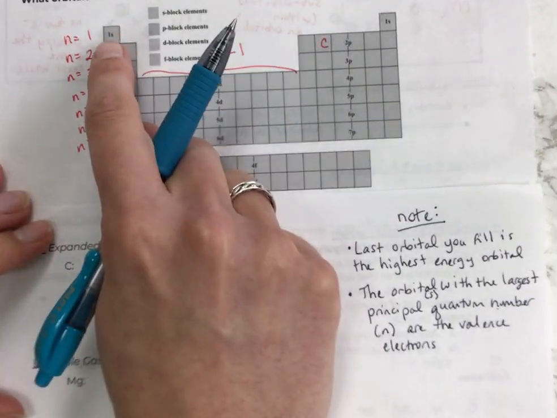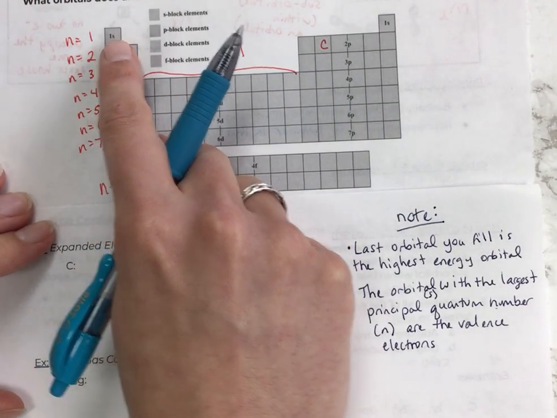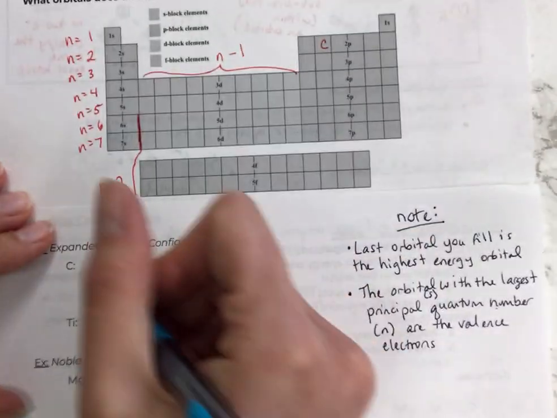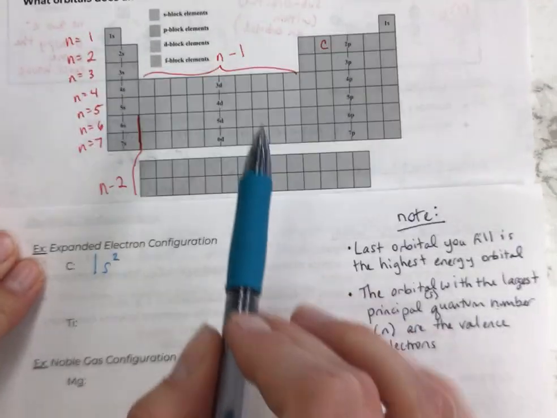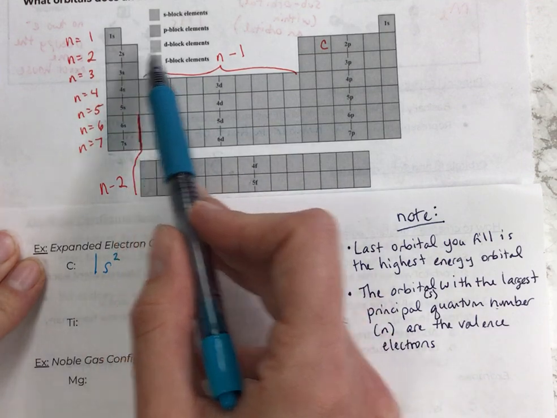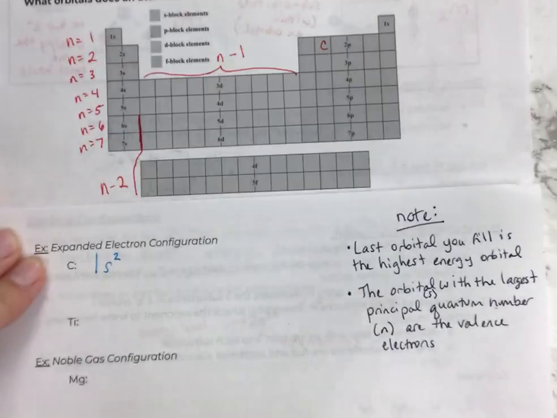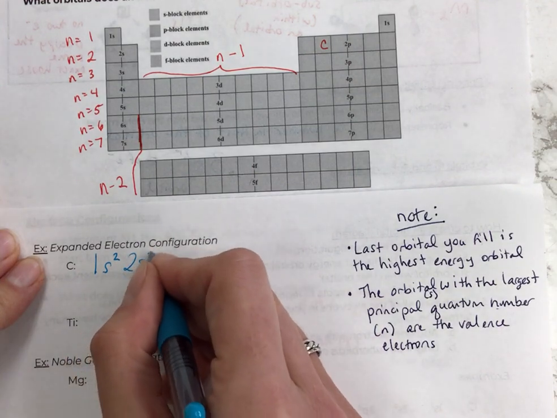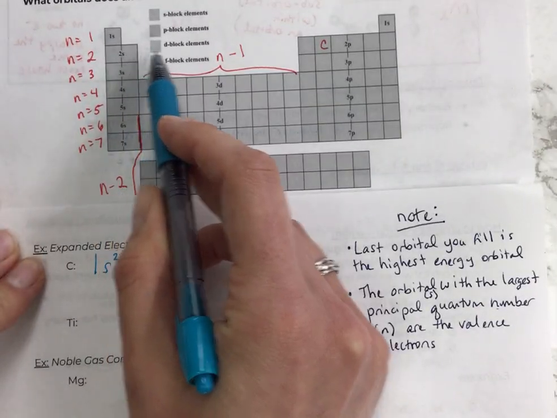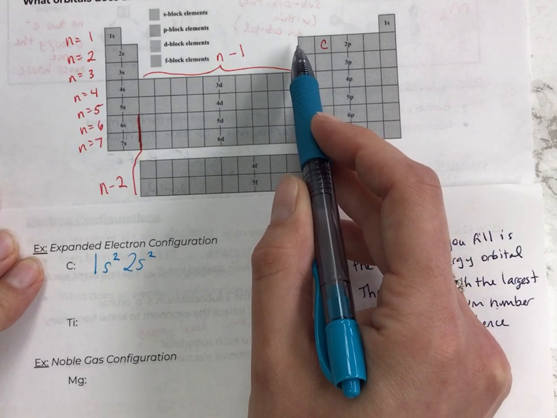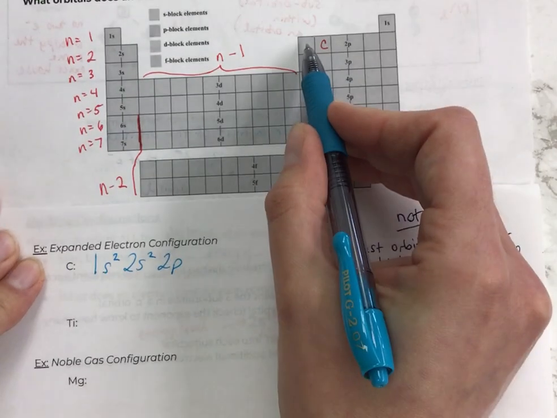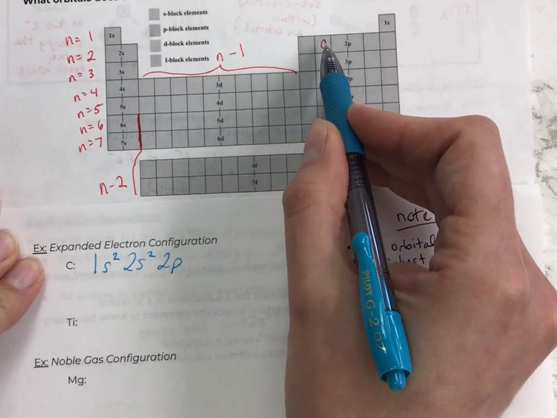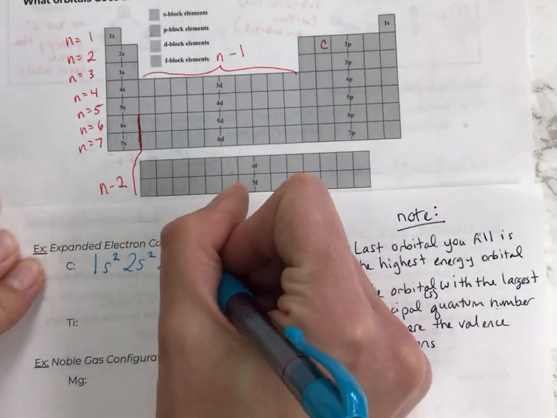to carbon. So the first thing I see is 1s, and the 1s is full with its 2 electrons. So I'm going to start by writing 1s2. That tells me my 1s orbital is full with its 2 electrons. 2s is also full. Remember, my s only holds 2 electrons, so 2s2 is also full by the time we get to carbon. Next up, if we're just reading our periodic table, is the 2p orbital. So 2p, and then 1 and 2. There's only 2 electrons in carbon in the 2p orbital.